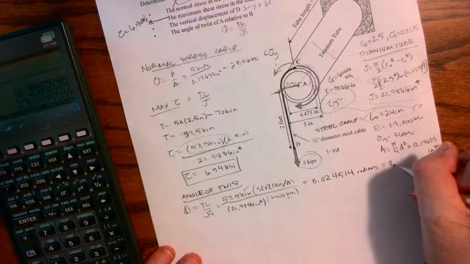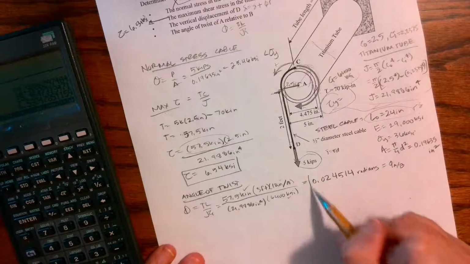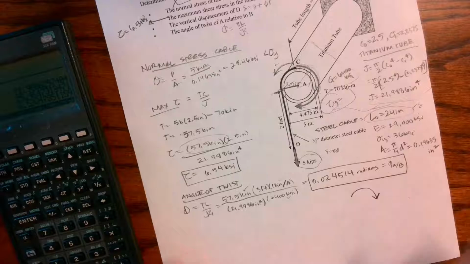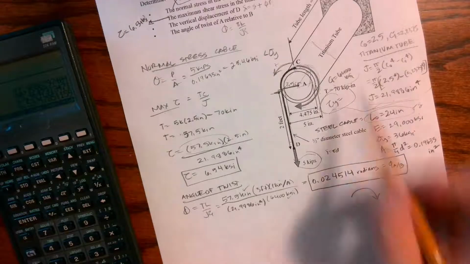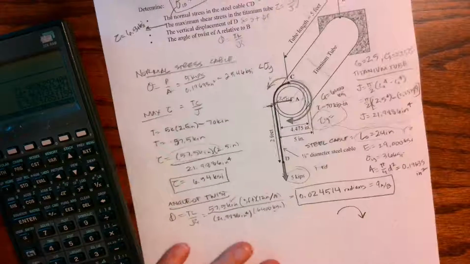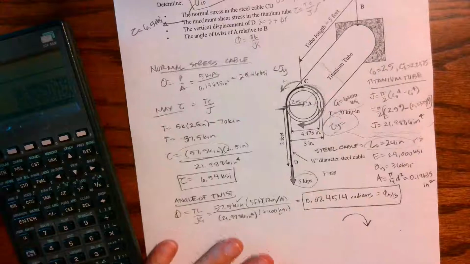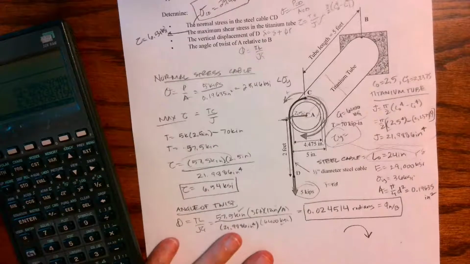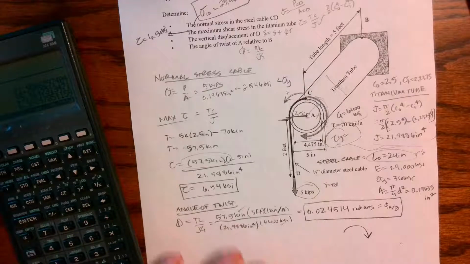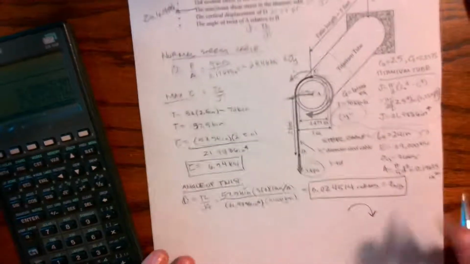As we're looking at the tube from A to B, it's free to rotate. And we're going to note that this is rotating clockwise. It is rotating that direction because that 70 is so much bigger than the 5 times 2.5. Okay, so now the next question says the angle of twist A relative. Well, we just kind of did that. So now what we need to find is the vertical displacement of D.